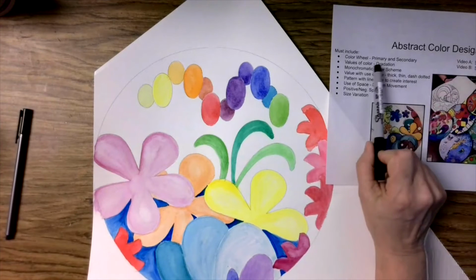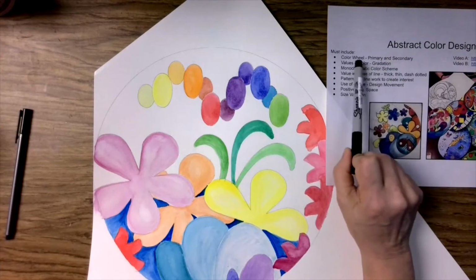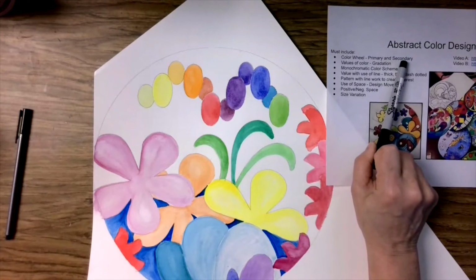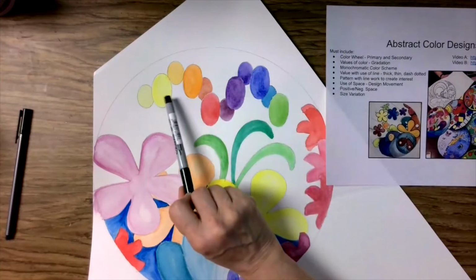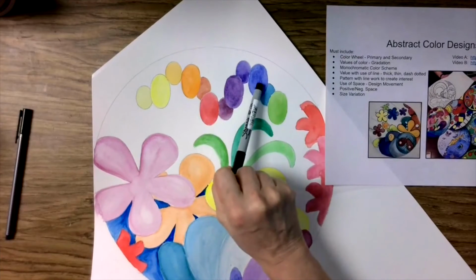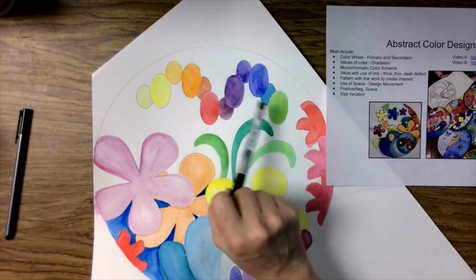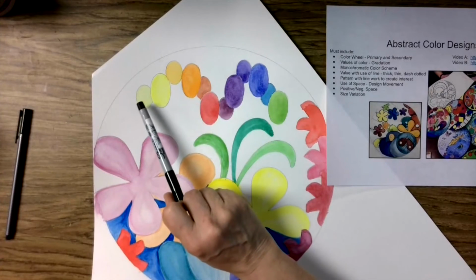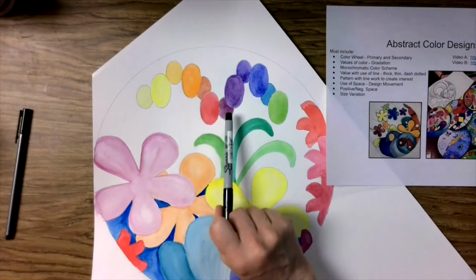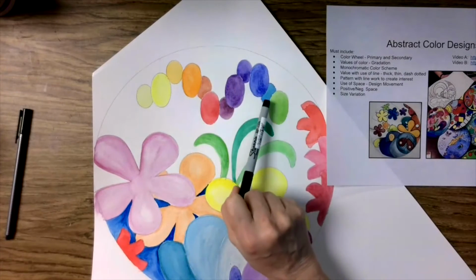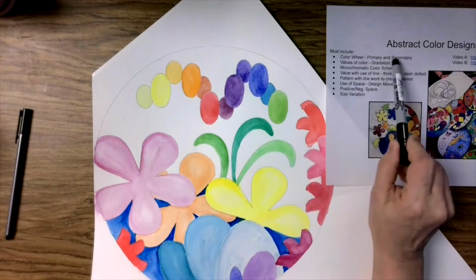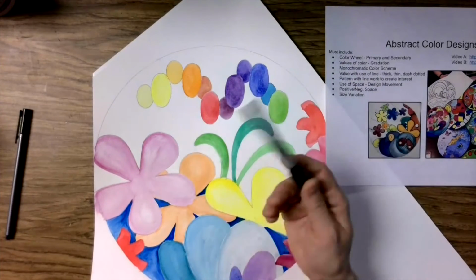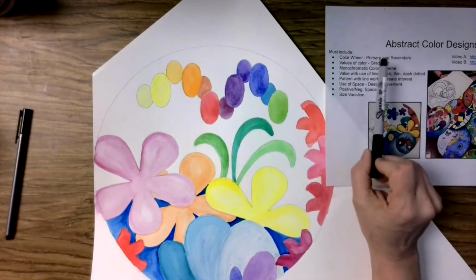The first thing it says here on the slide presentation is that we must show the color wheel, the primary and secondary. So that means primary is yellow, red, blue; secondary, orange, violet, green. I also included the intermediate colors: yellow-green, yellow-orange, red-violet, and blue-green. So that's not required, but the other six are required. Okay, so that's up to you if you want to use those.